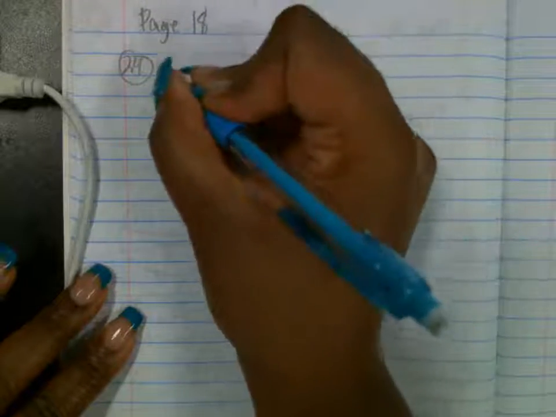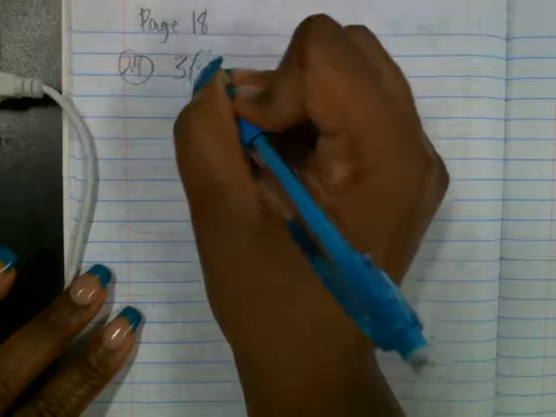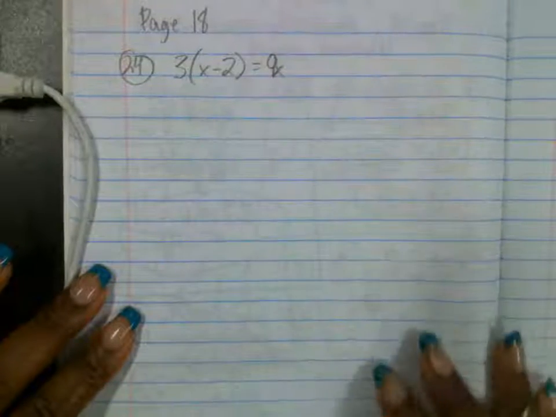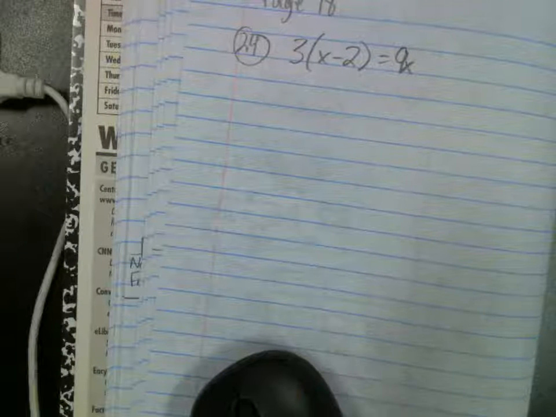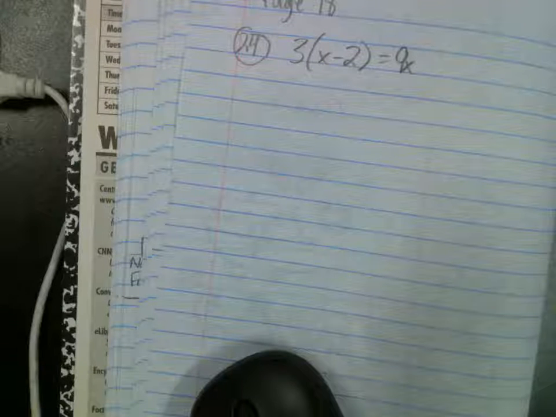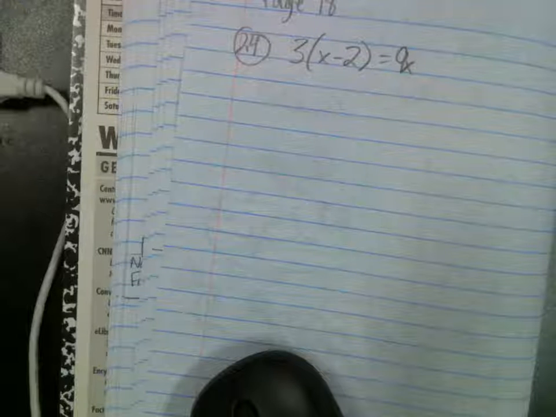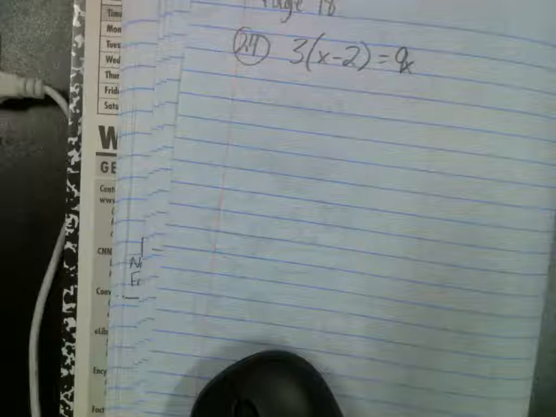All right, so 24, 3x minus 2 is equal to 9x. The numbers that I want you to work on in your interactive notebook: I want you to finish up 24. I probably need to go over 26 and 27, so I won't give those to you. You might not know how to do those.